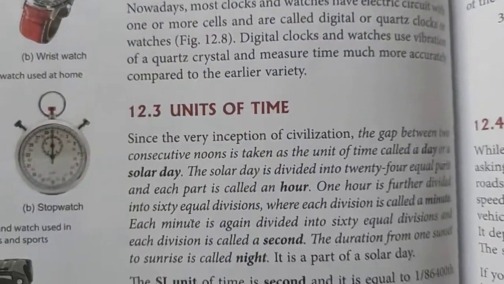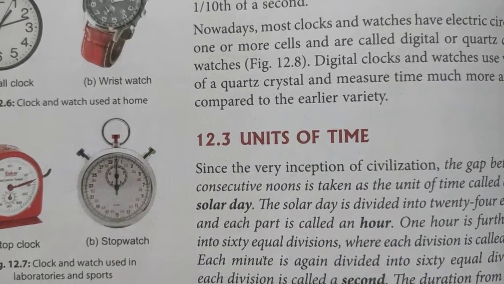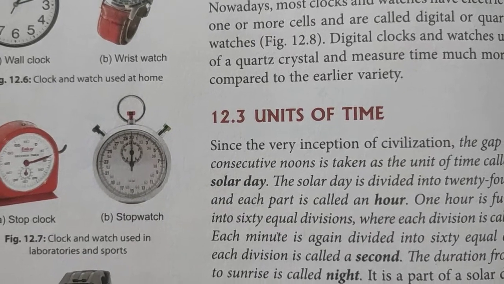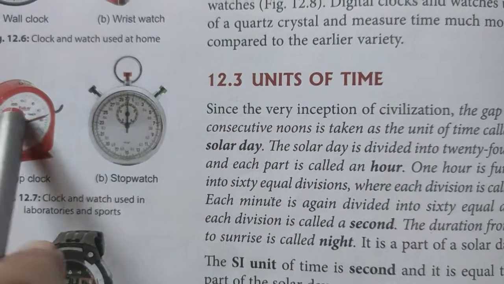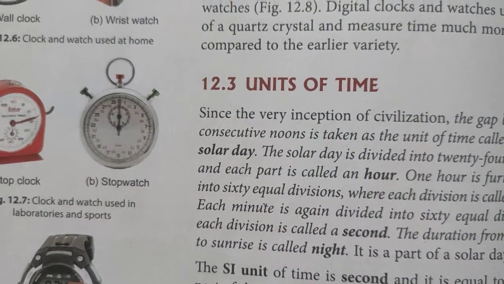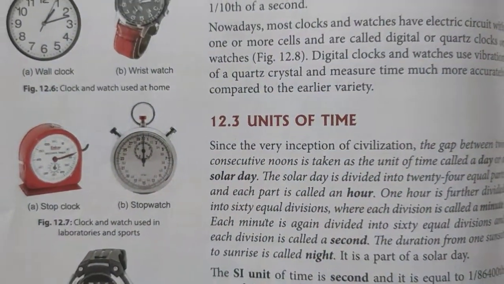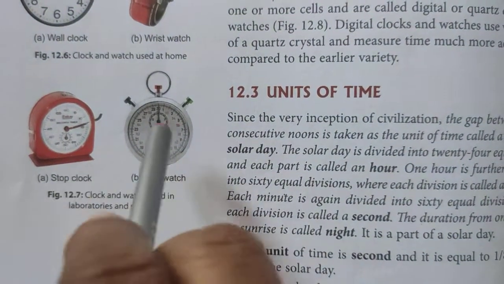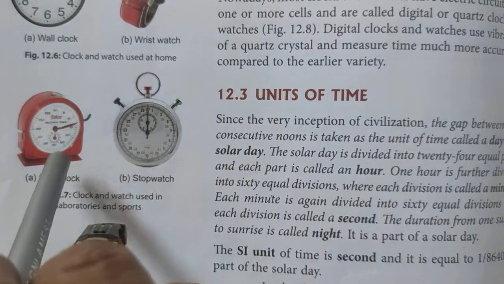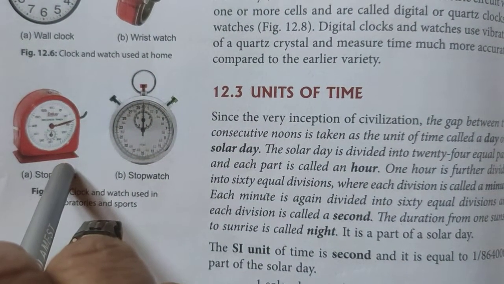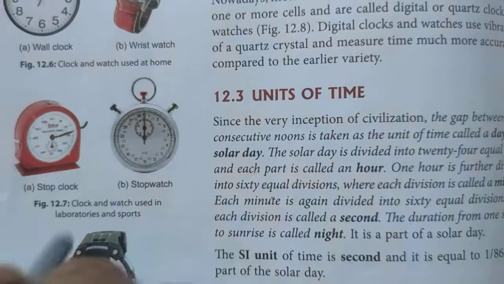Now there are stopwatch and stop clock. The one which you have in mobile is not like this. You can just press the button and stop the clock, or press the button and start the clock. But here we have a knob here or here which we can use to stop or start the clocks, and these are used in labs and during sports. This is generally used in lab and this is generally used in sports, but both can be used. Or you can see this one. I suppose in chess games and all that also they use this type of stop clock.